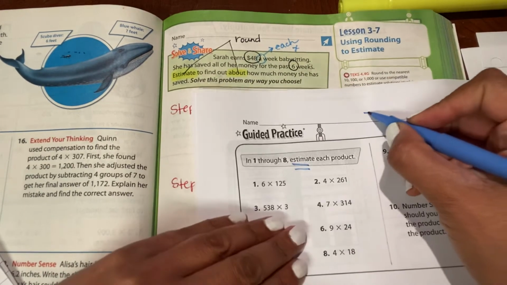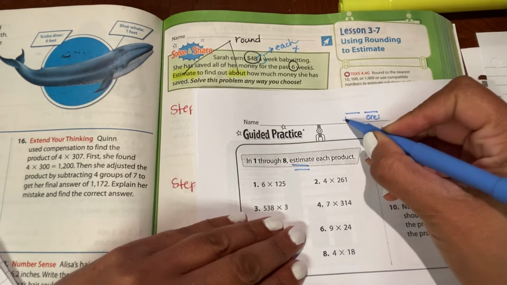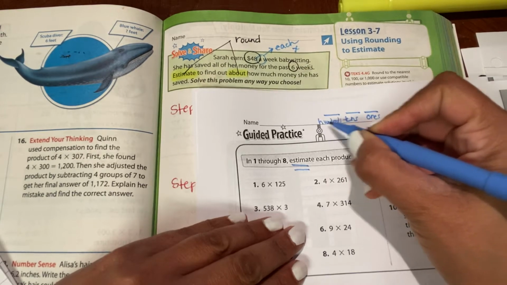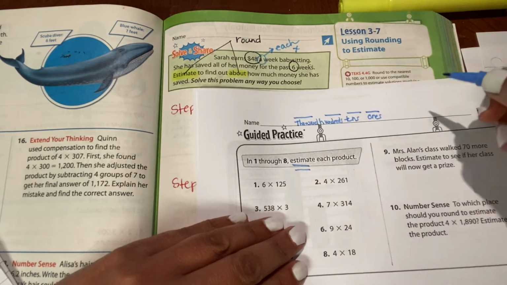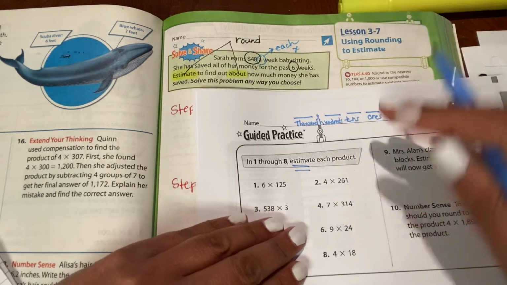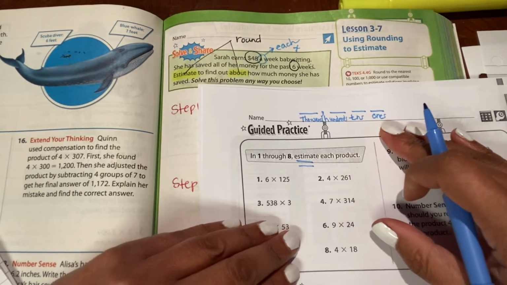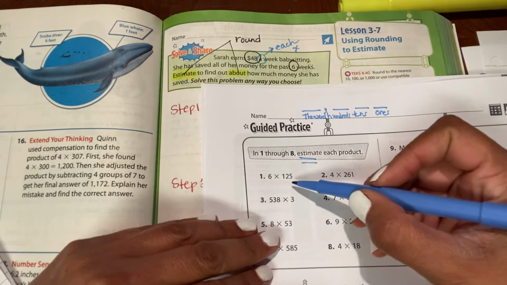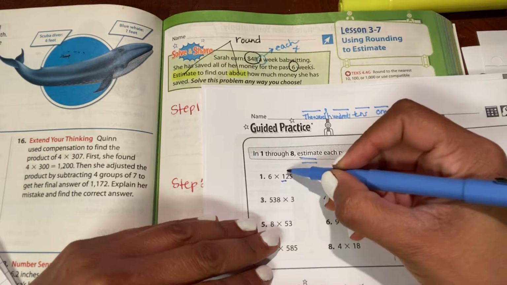Now, what is the highest place? I want to remind you all that the first digit on this side is going to be your ones, then your tens, then your hundreds, and then your thousands. It keeps going, but I just wanted to remind you all, when I say place, this is what I mean. From the beginning of the year, we talked about place values. Now, out of the 125, what is the highest place? The 1. It's in the hundreds.